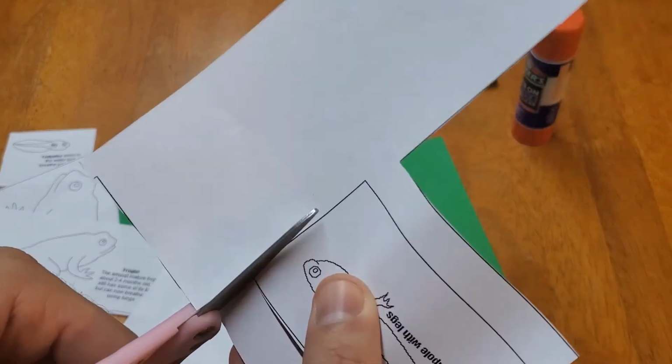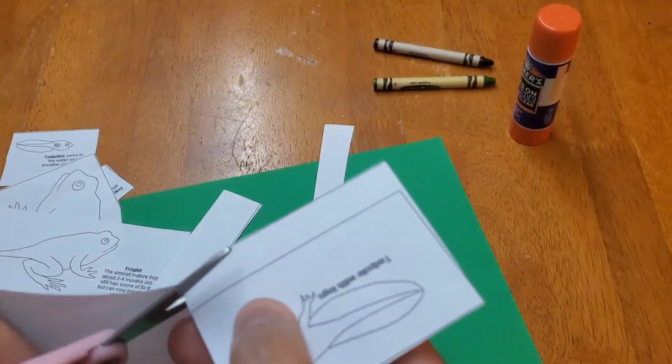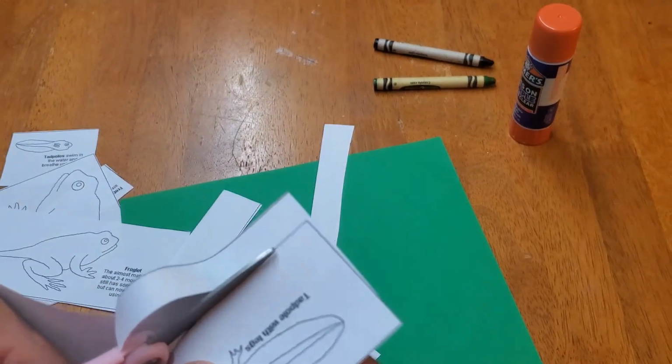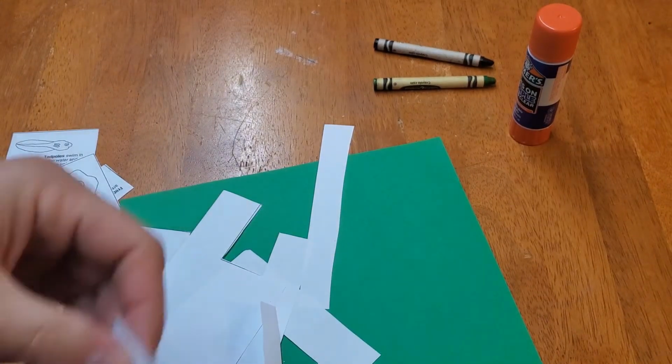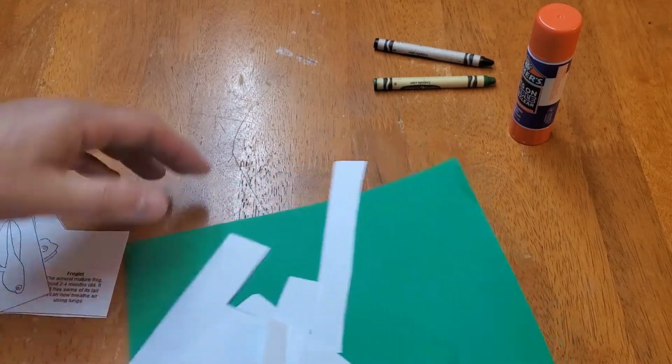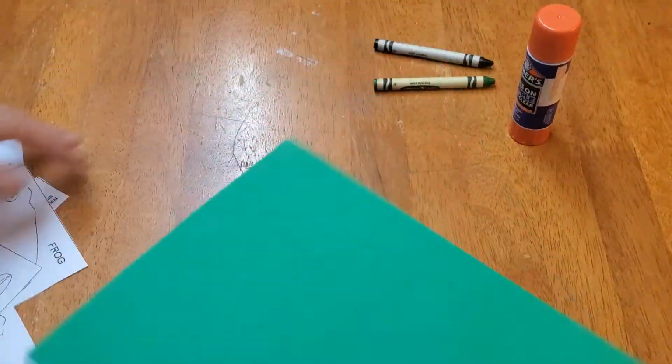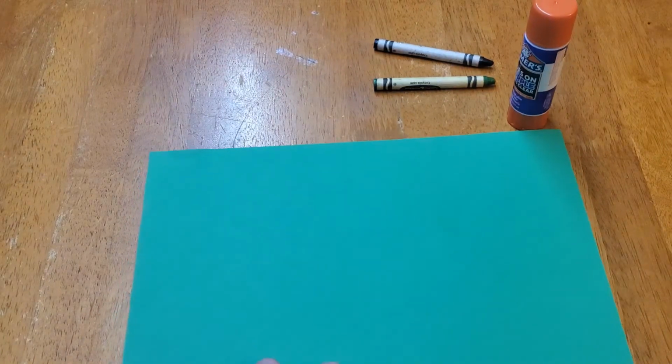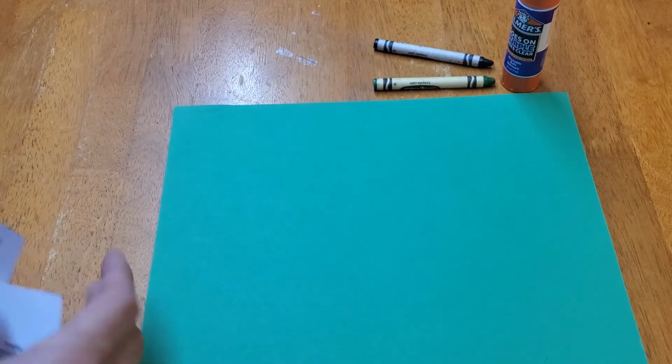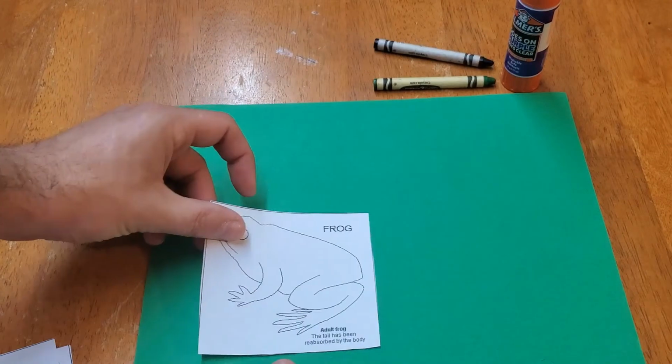And I'm almost done here, cutting out the last one. And of course, take your time and do a nice job cutting. And all of this we can get rid of. Now I have my pictures, and we start and end with an adult frog.